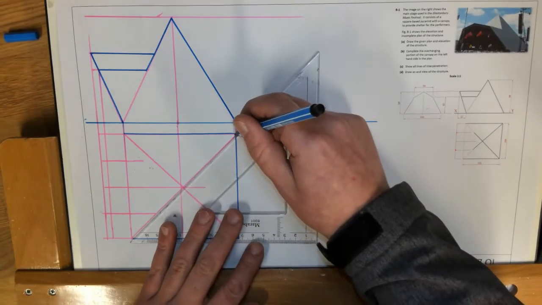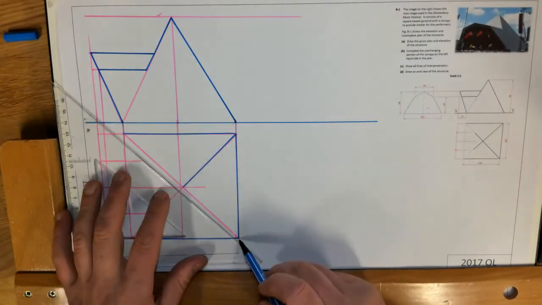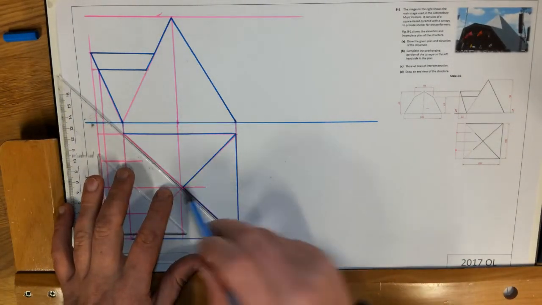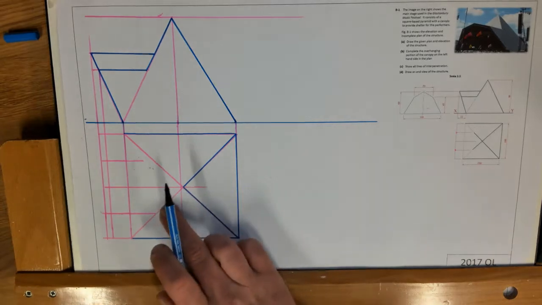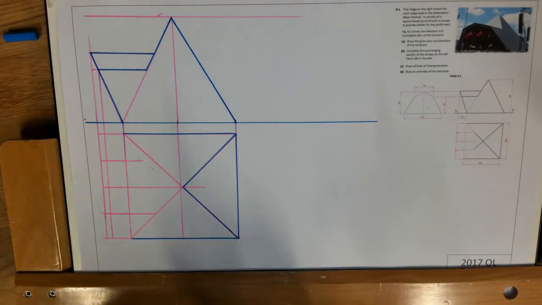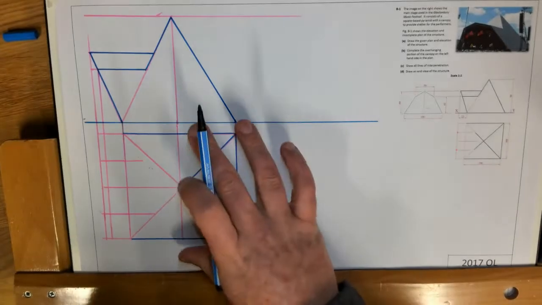So I'll bring this to here, and I'll bring this to here. Okay, so these, we know something's going to meet, but we're just going to leave it for the minute. Okay, so we're happy with our plan and our end view.